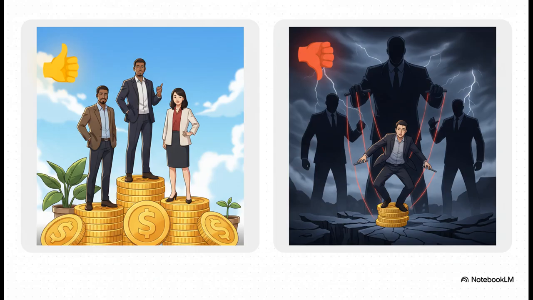But a high ratio, that suggests the company is leaning heavily on debt. Now, that's not always a bad thing. It can definitely fuel growth, but it's a double-edged sword because it means the lenders have more say and the overall risk just shoots way up.